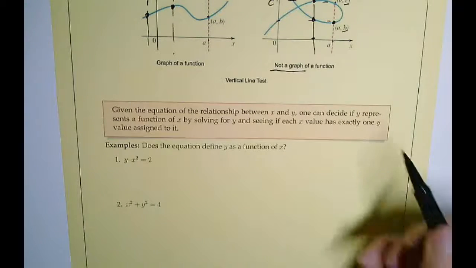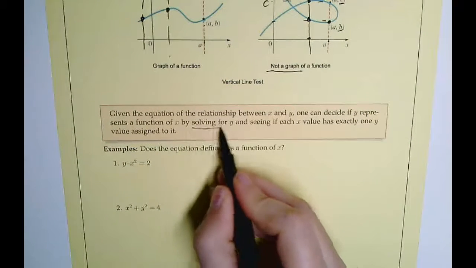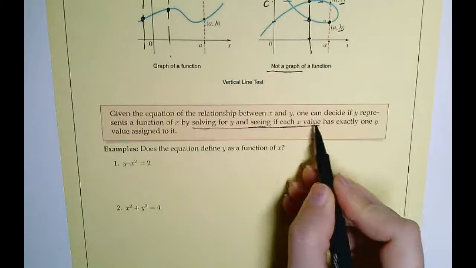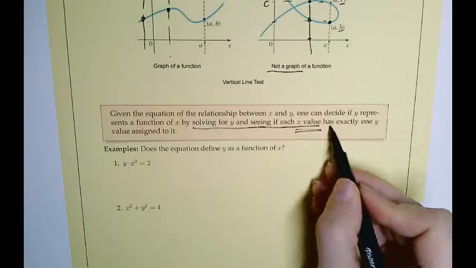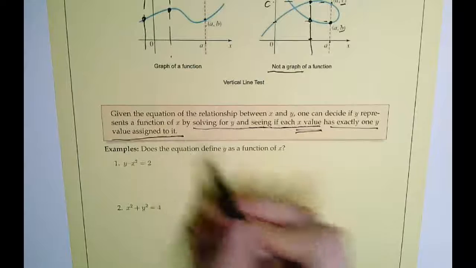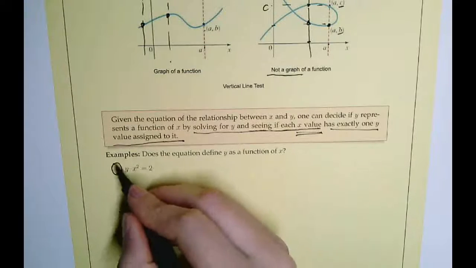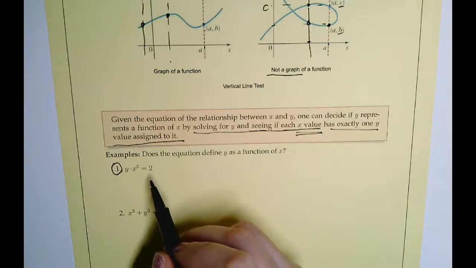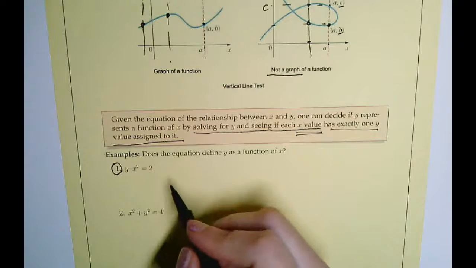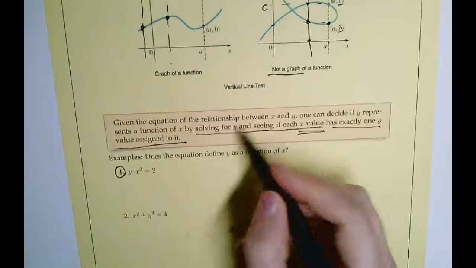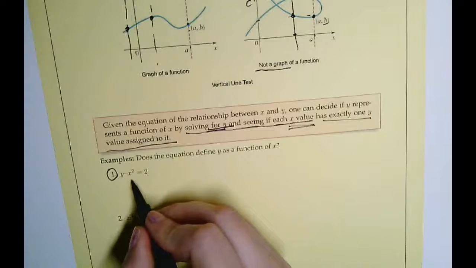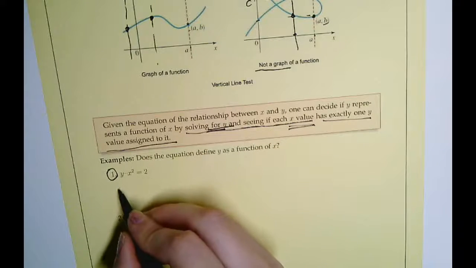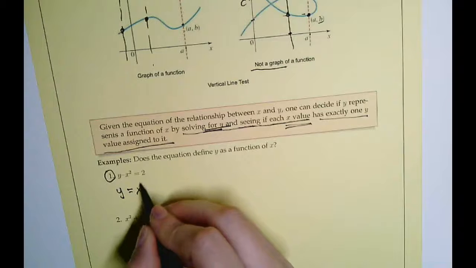So how do we do that? Well, we're going to solve for y, and we're going to see if each x value gives you exactly one y out. So for example, I have this, y minus x squared equals 2. Does this equation define y as a function of x? So we're going to solve for y. So I'm going to add x squared to both sides, and I'm going to get that y equals x squared plus 2.